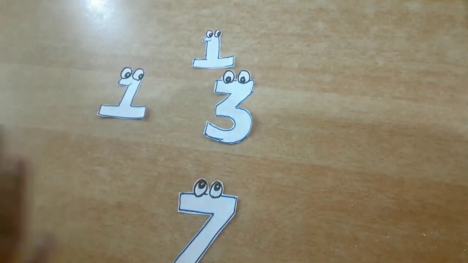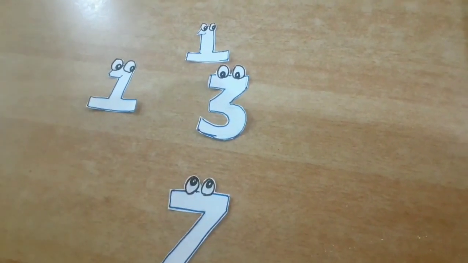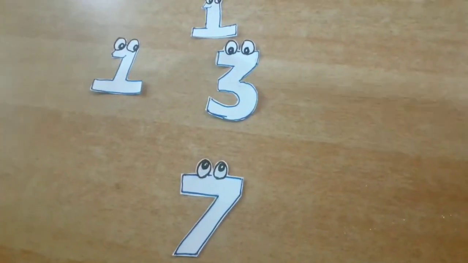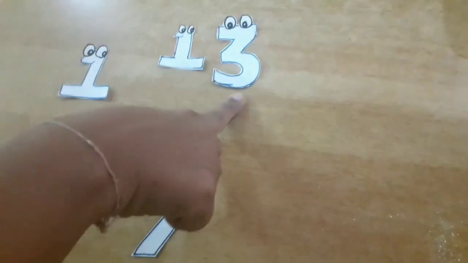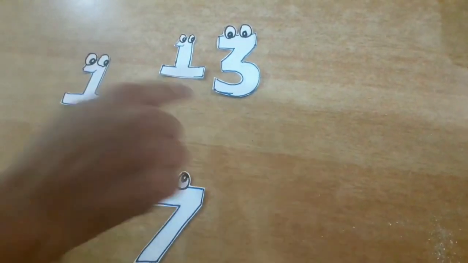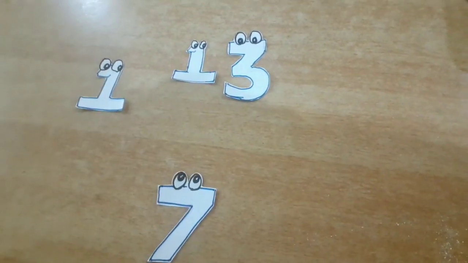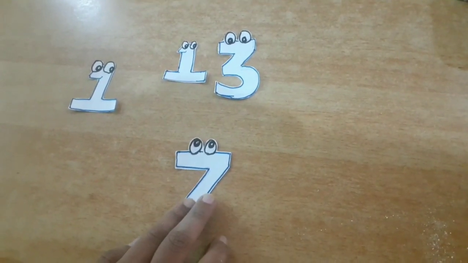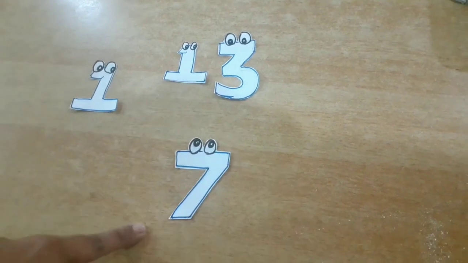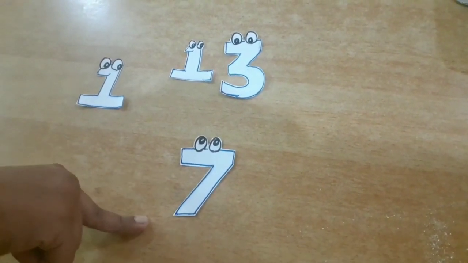Now 2 will never be 2 anymore. It becomes 1. Now what will 3 become? 3 will join with the 1 and become 13. Now 13 is more. I have 13x and I can subtract 7 from that. Yes, I can subtract. If I subtract 13 and 7, what is the answer I get?